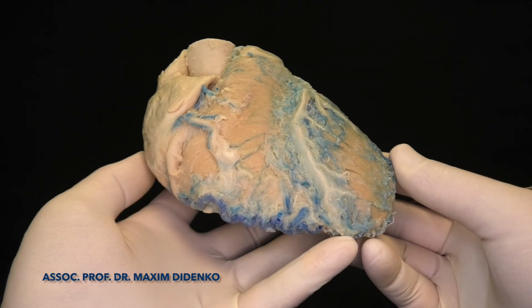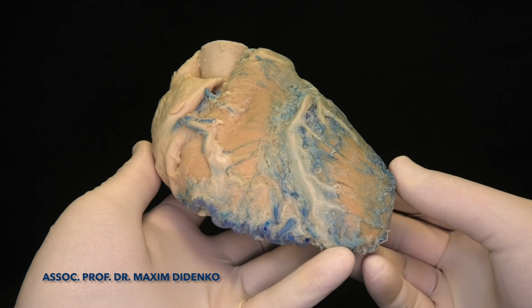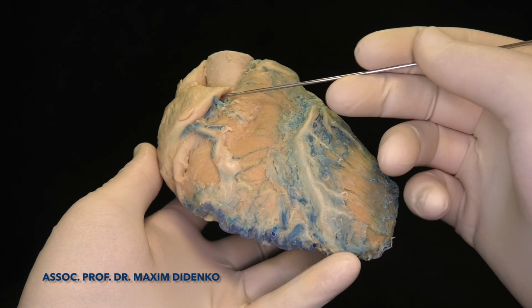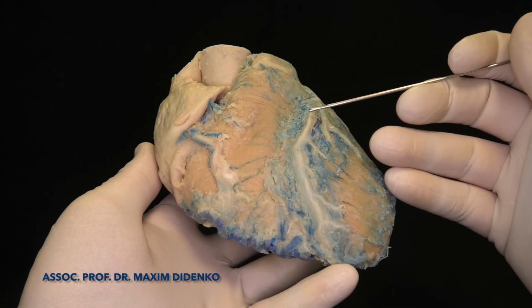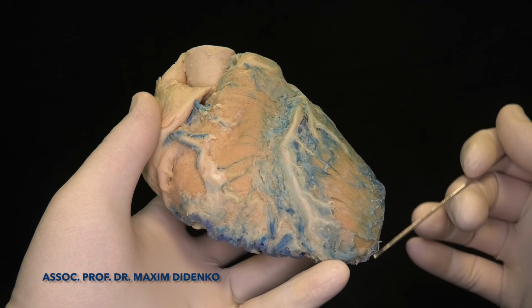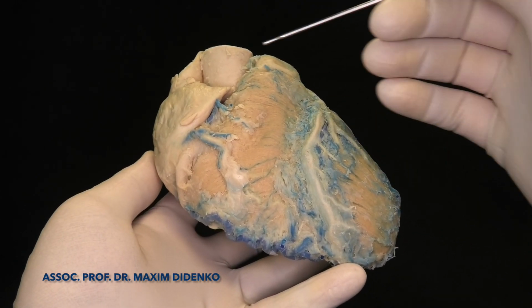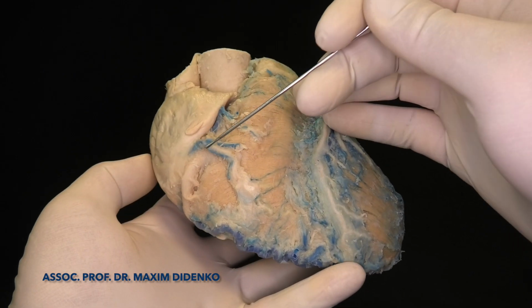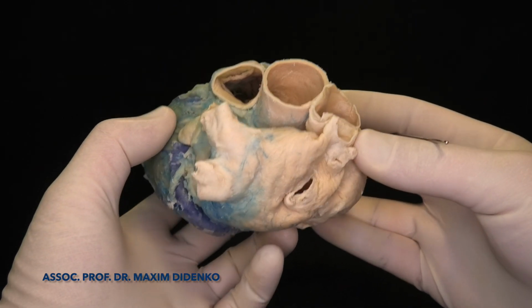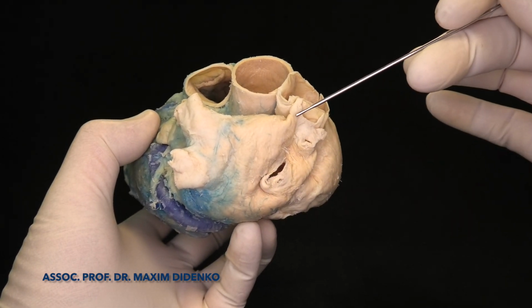Now you can see an AP projection. So this is the real heart positioning in the thorax, and as you can see, the right ventricle is mostly the anterior ventricle, and the left ventricle is the posterior left structure. At the same time, the right atrium is the anterior atrium, and as we can see here, the left atrium is the most posterior structure.